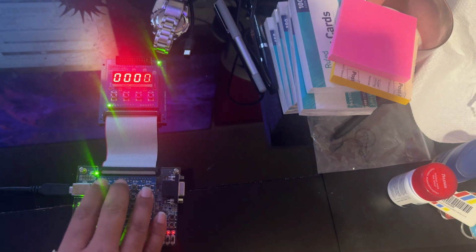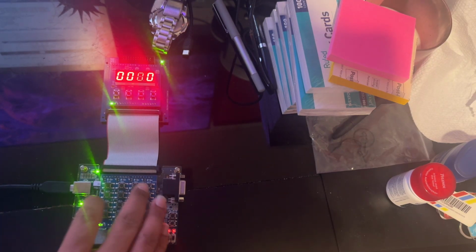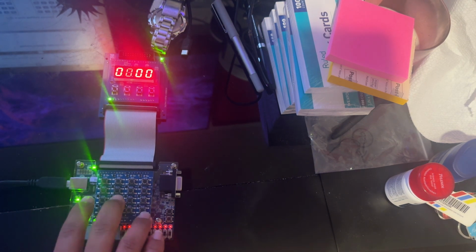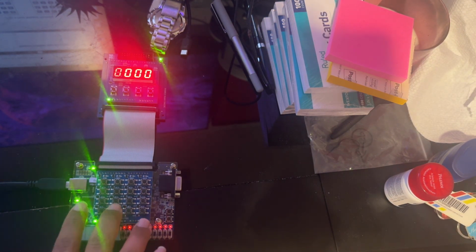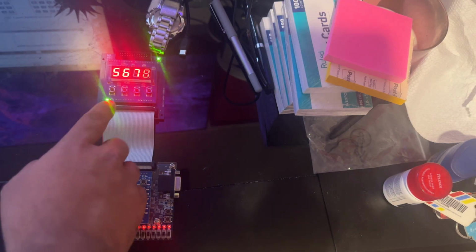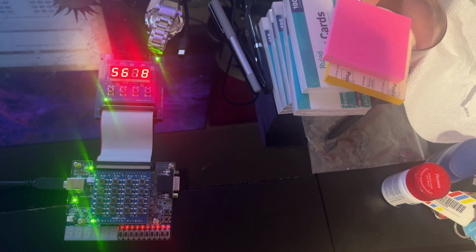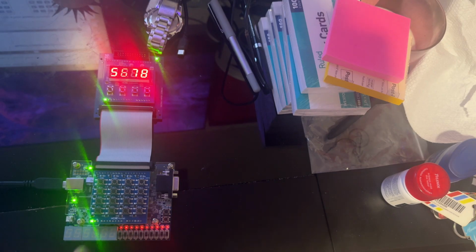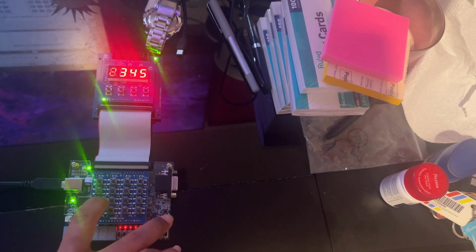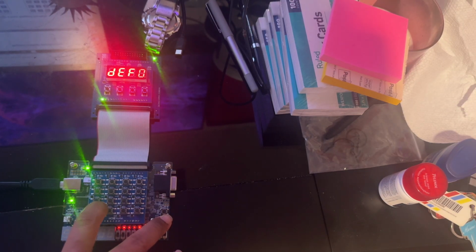So 0, 1, 2, 3, 4, 5, 6, 7. Let me just make sure I'm entering it right. Yep. 8, 9, A, B, C, D, E, F. Now if I press on and load, that should show the value that I just entered. And I can use my on-off switch to pause it. There's F, 0, 1, 2, 3, 4, 5, 6, 7, 8, 9, A, B, C, D, E, F, 0. So that's my first value.